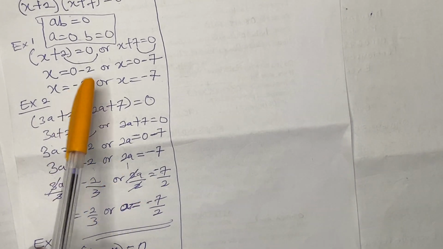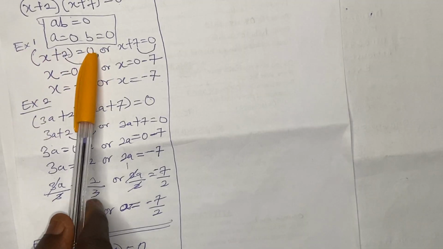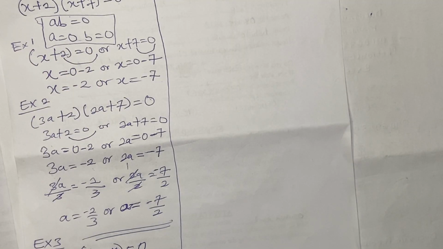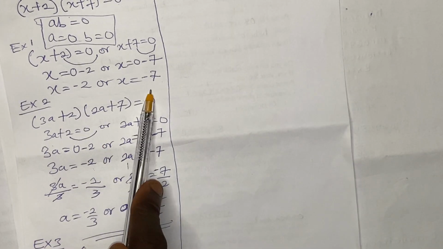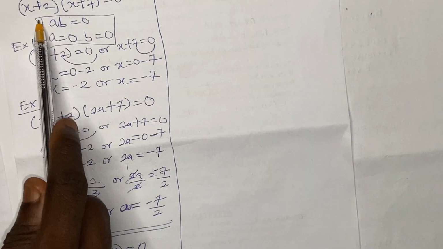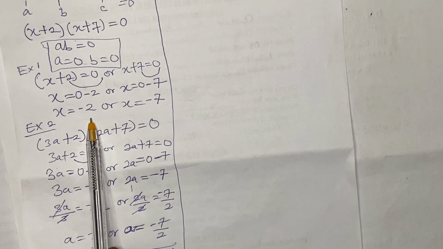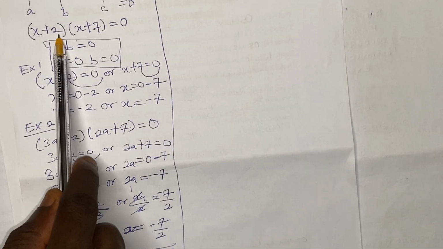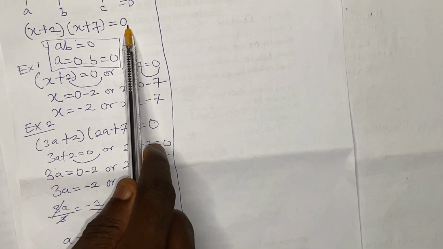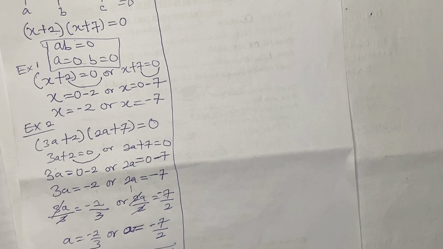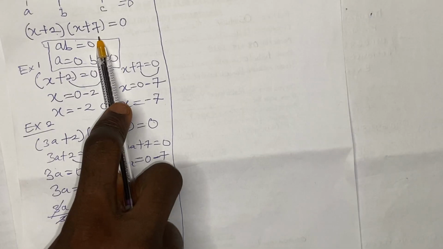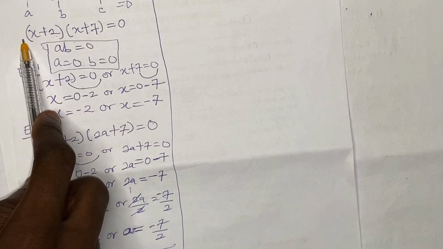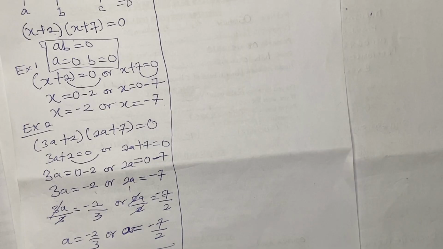And one other thing I need to show you is that if you put your answer into this question, you must get 0. If you don't get 0, then there is a problem. Now look at our x: minus 2, or minus 7. If I put minus 2 into my x here, minus 2 plus 2 is 0. 0 times everything here is 0. Can you see that now? Or if I put minus 7, minus 7 plus 7 is 0. 0 times x plus 2 is 0. Are you seeing that now?